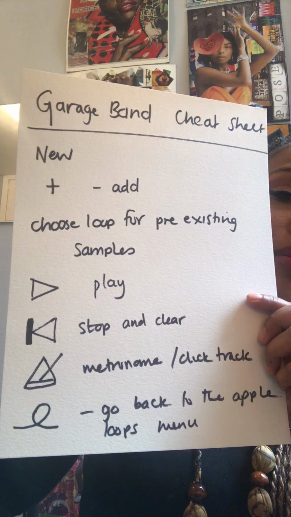Okay, and I've opened up my new track by clicking new. I'm using my tablet, my iPad. You can also use your phone. It will open up to exactly the same kind of interface. Okay, and we're going to click the plus sign and it's going to come up with loops and instruments. We're going to choose loops, okay?